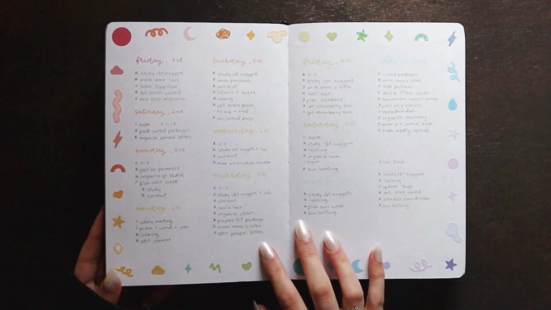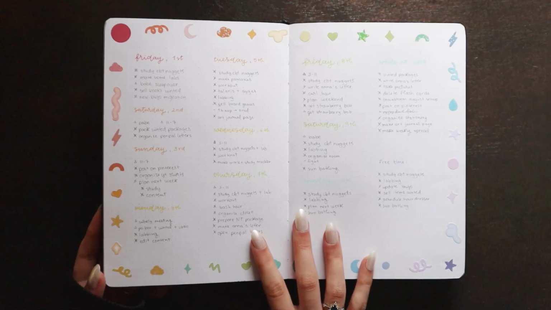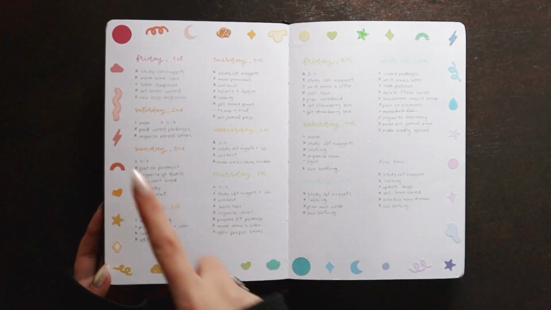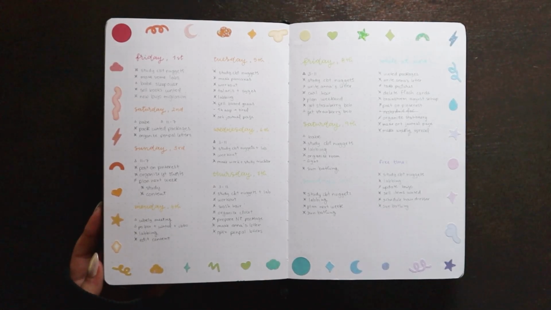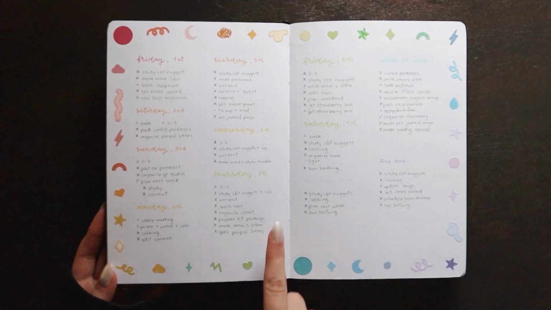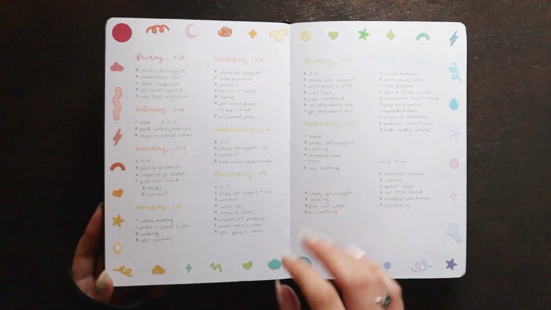This is a rolling weekly spread. It's a weekly spread that is not actually a weekly spread. As you can see, I have more than 7 days in here, and some of them repeat themselves. So this was July 2022, and I was looking for weekly spreads and layouts that would make me feel more productive, yet don't get a lot of work done on my weekly spreads.